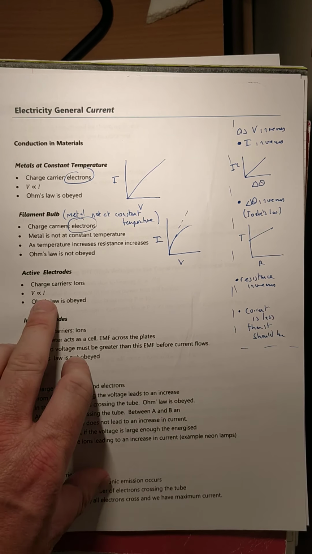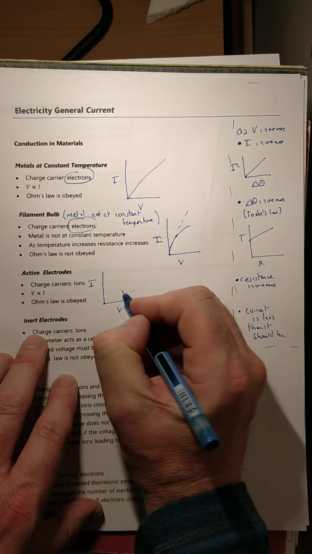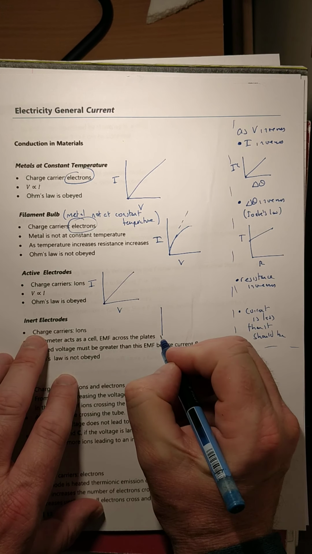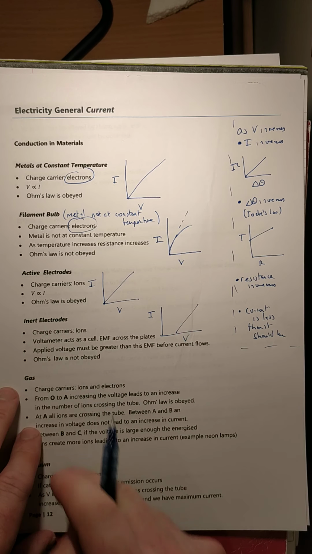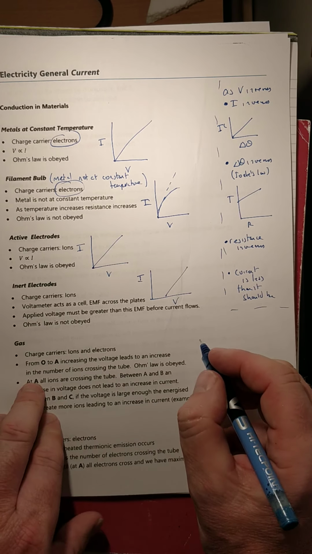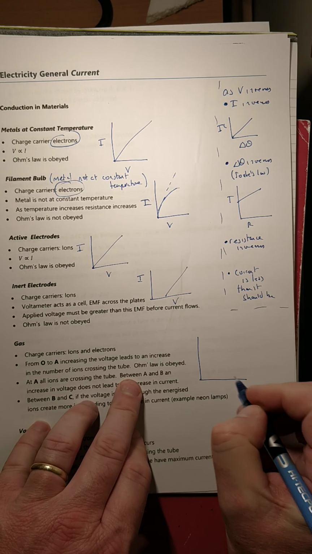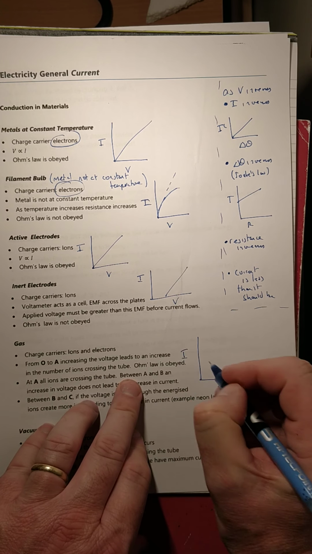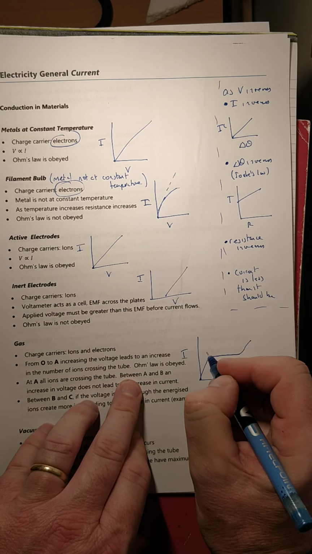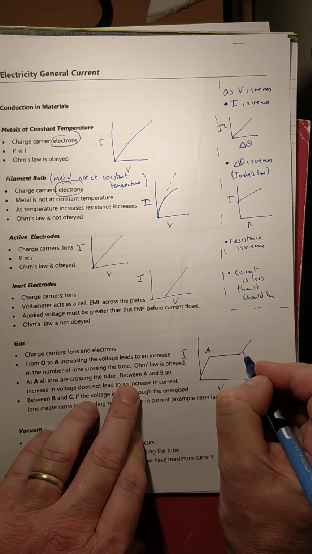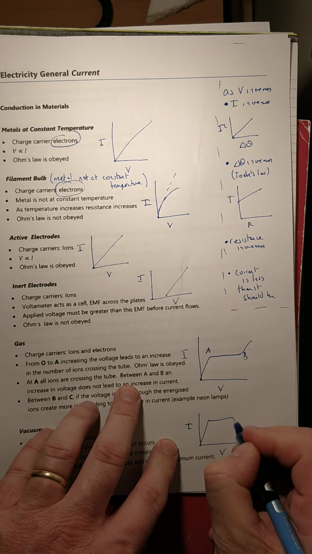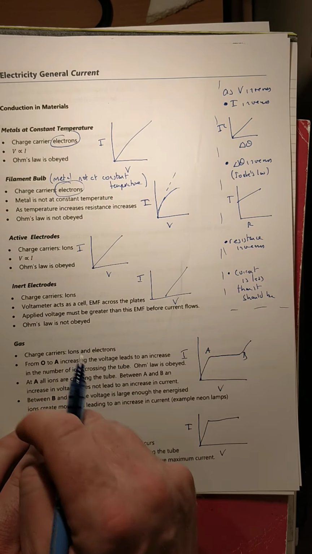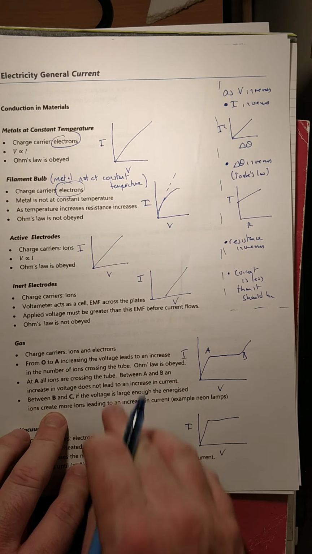Active electrodes and inert electrodes, well, we're not worried about these. Don't worry about these for the present. That does obey Ohm's law. This doesn't, even though it is linear. We will come back to that, but ignore for the time being. Also ignore this for the time being. We're just going to draw it, and we will come back to it. But it's not relevant to what we're doing. What we're interested in really is effectively the first 3. Ignore the rest.